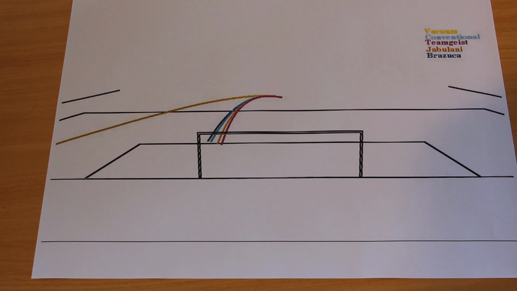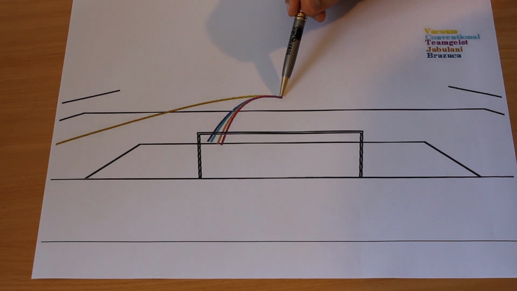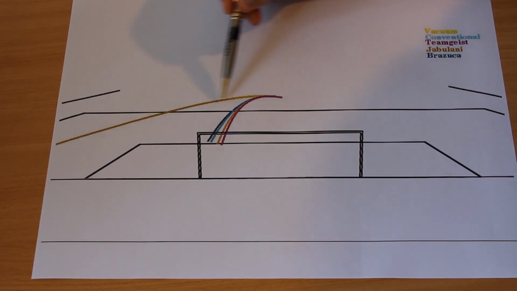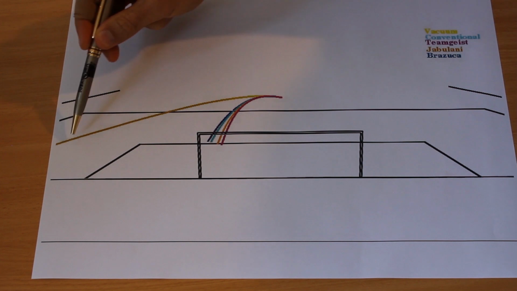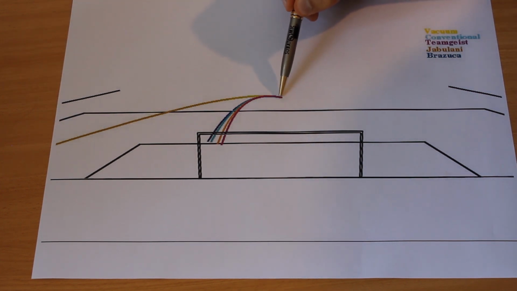Using this knowledge, we can solve differential equations that enable us to plot the trajectory of different balls. In this image, we show the trajectories of different balls from a typical free kick position. The yellow trajectory over here depicts the path of a ball if there was no aerodynamics switched on, in the case of no air.